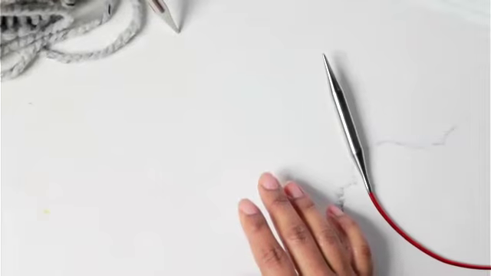Yeah, let's jump right in. Make sure this is in focus for you guys.